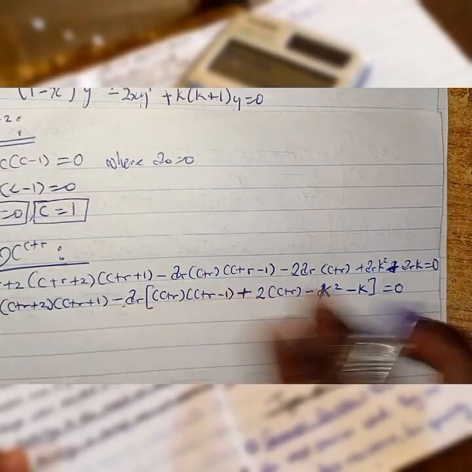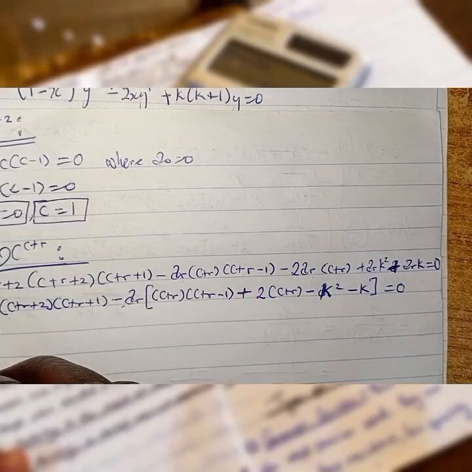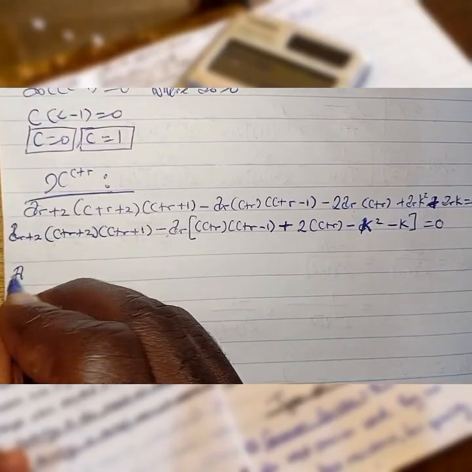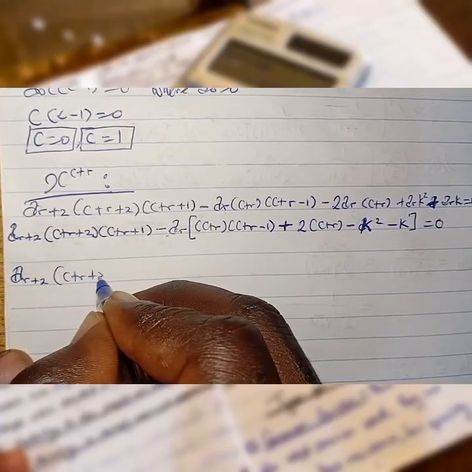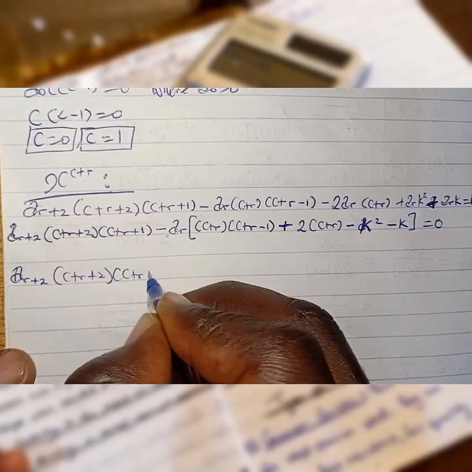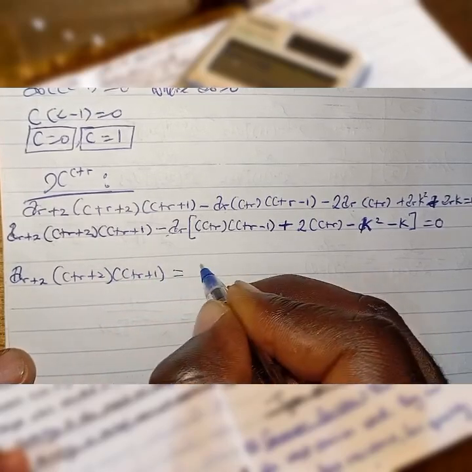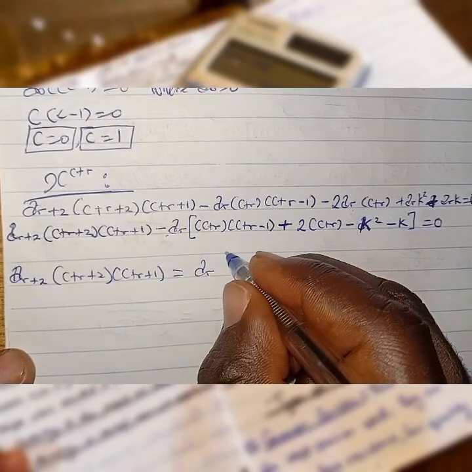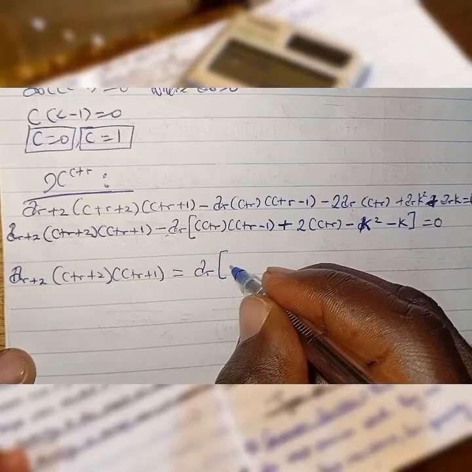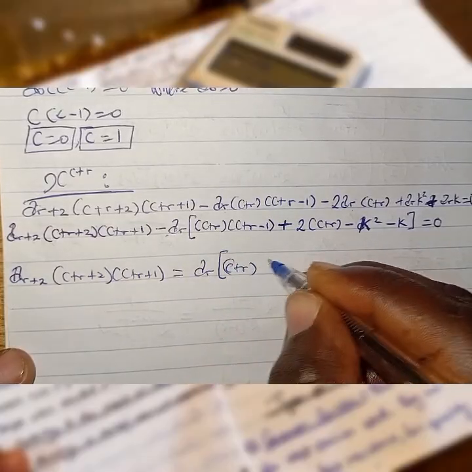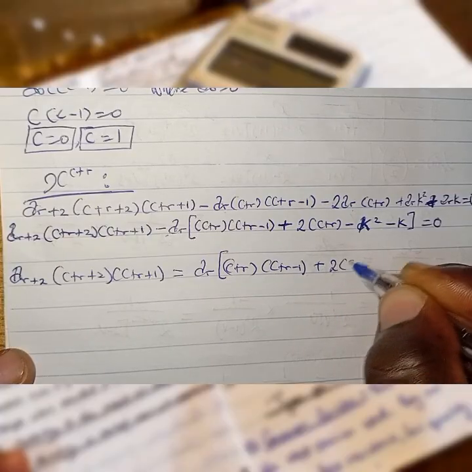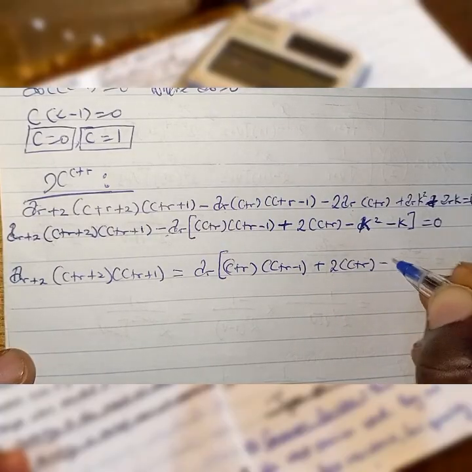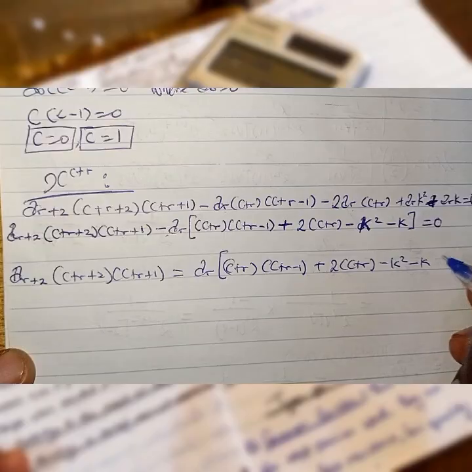Now let's carry all this to the other side. You're going to have a sub r plus 2, c plus r plus 2, c plus r plus 1 equal to a sub r times c plus r, c plus r minus 1, plus 2 c plus r, minus k square minus k.